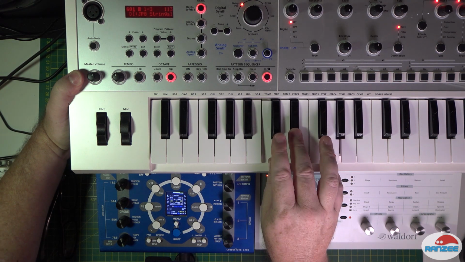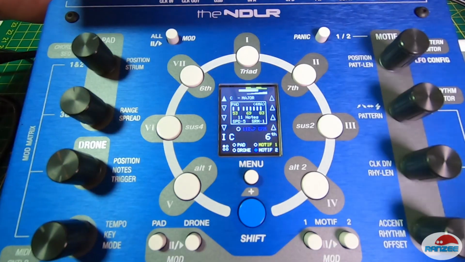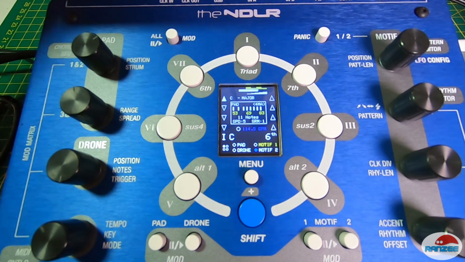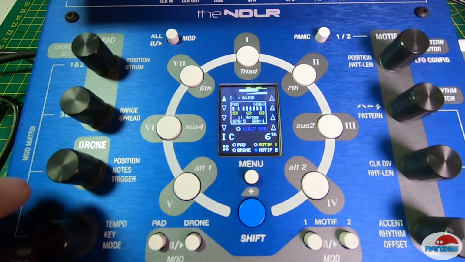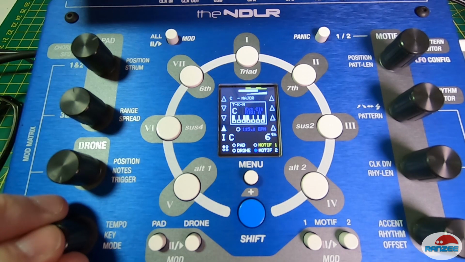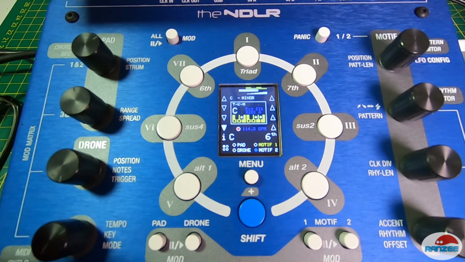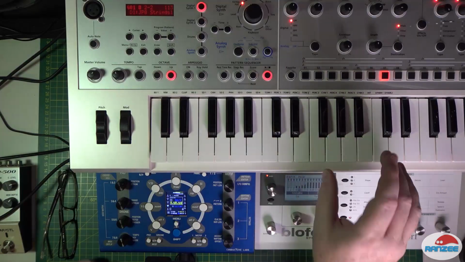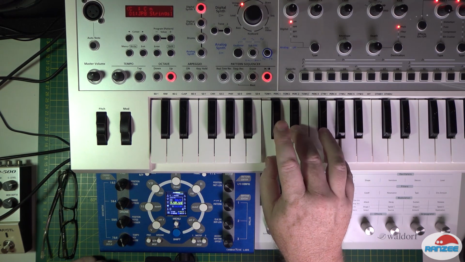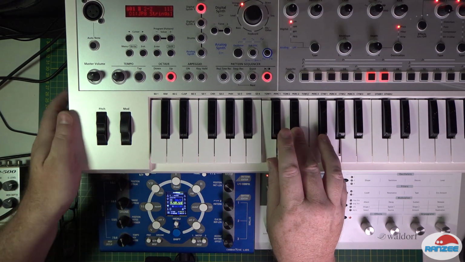So that's a C minor, right? And it's coming through as a C major here. We could change our chord key to a minor. So now we're playing minor. That means now that every single chord we play has to be a minor, which is okay.